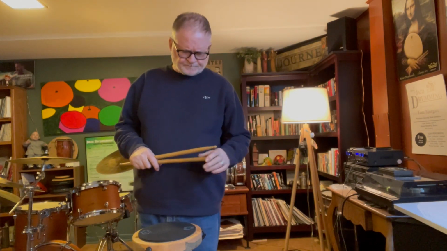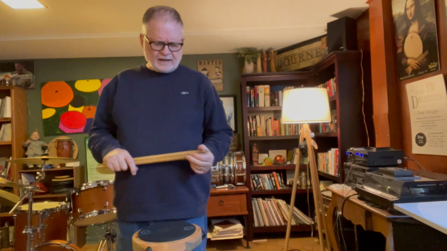So those different stroke types: a tap down is just when you play a tap and you're going to play another tap right after that, so your stick height returns to that same tap height. A stroke up, a stroke is when I use my full arm and wrist and everything to play louder.